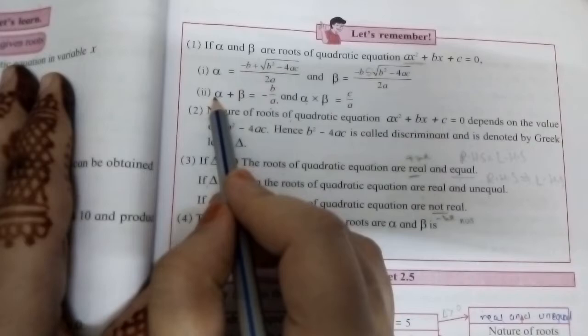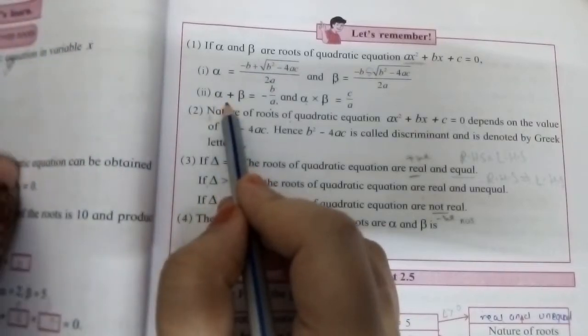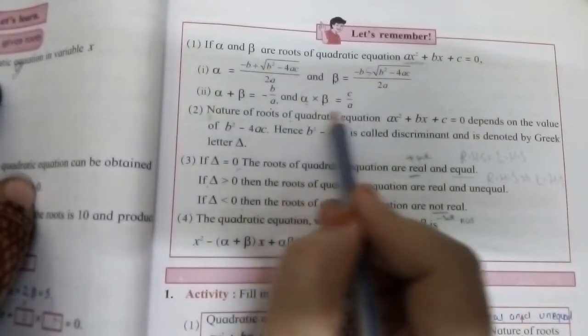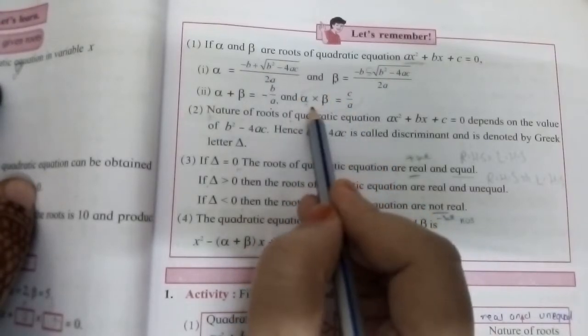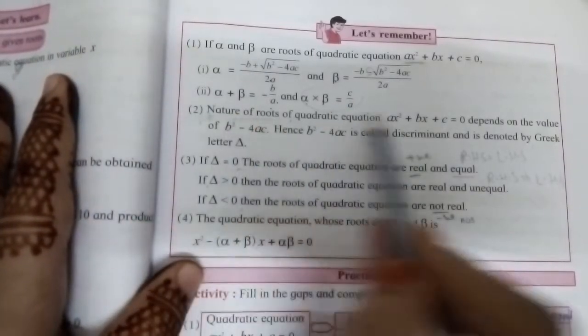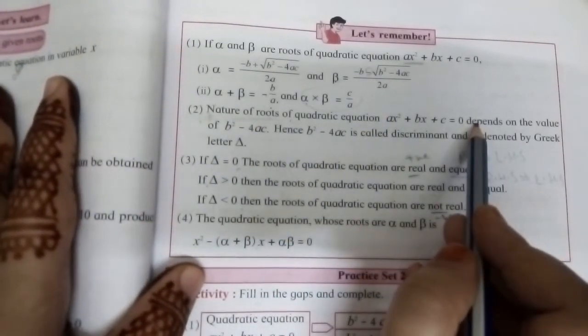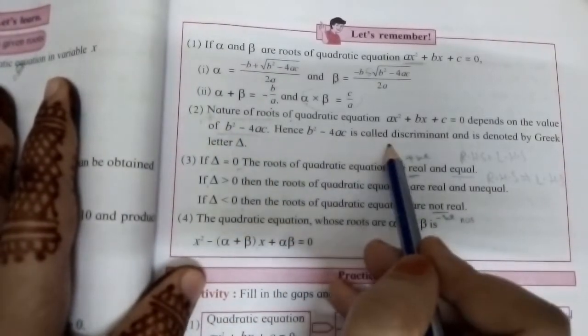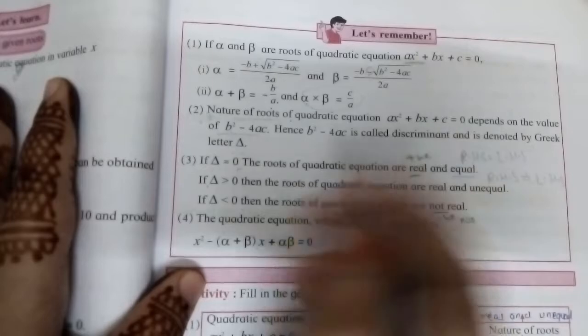Okay, second, the sum of roots, that is alpha plus beta, is given as minus b upon a, and the product of roots, that is alpha multiplied by beta, is equal to c upon a. All right, and second, the nature of a quadratic equation depends on the value of b square minus 4ac, which is called the discriminant and is denoted by the Greek letter delta.